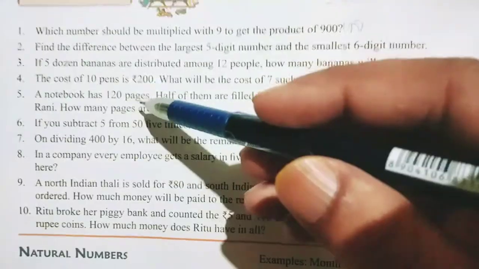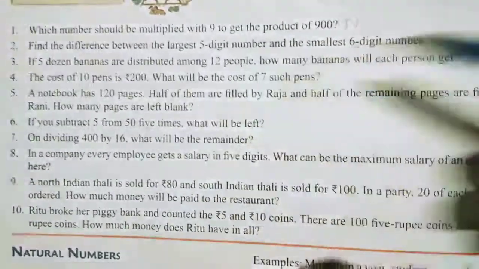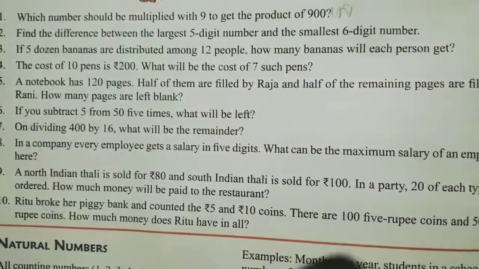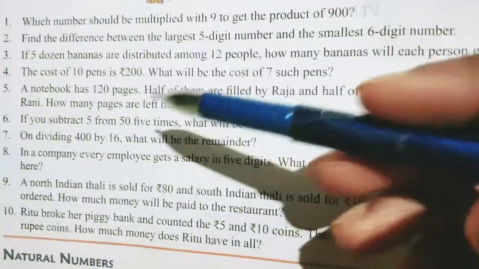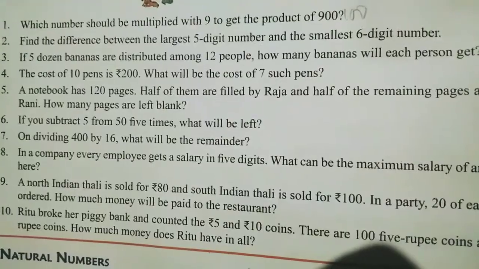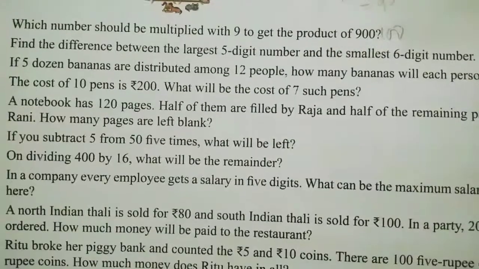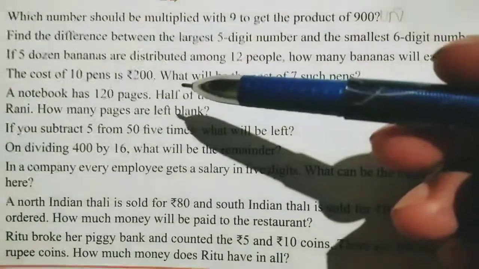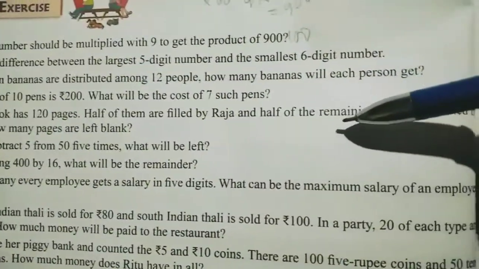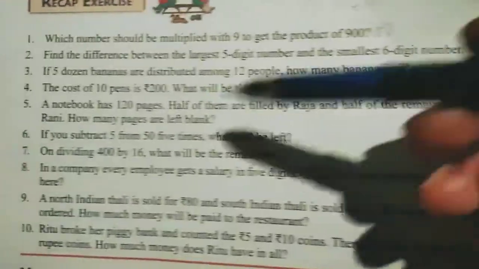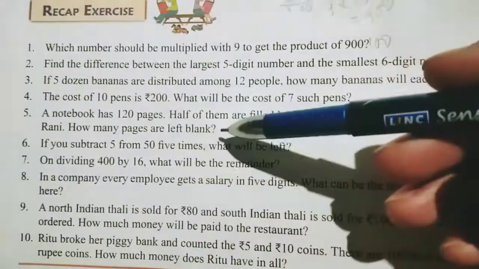A notebook has 120 pages. Okay. The notebook has 120 pages. Half of them are filled by Raja. Half of them means what? Half of 120 is what? 60. Right? So you know that half of 120 is 60. So half of the pages are filled by Raja. And then half of the remaining pages are filled by Rani. How many pages are left blank?